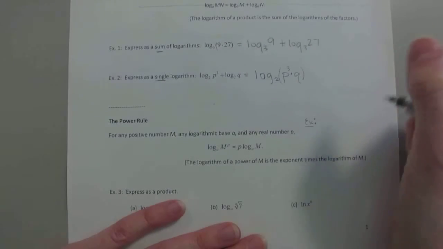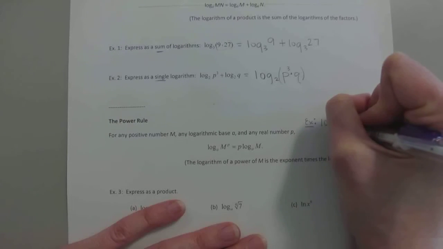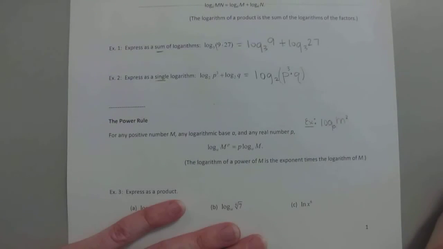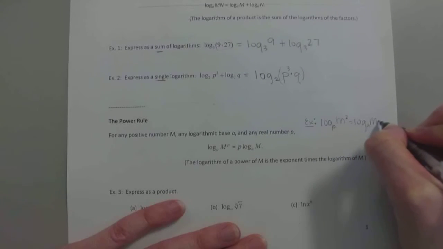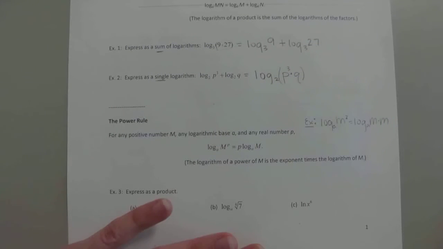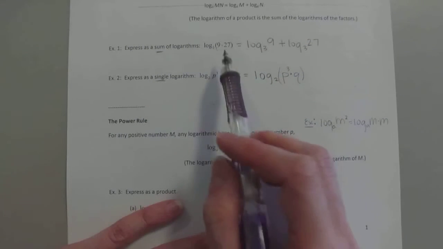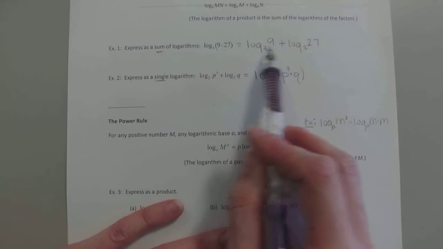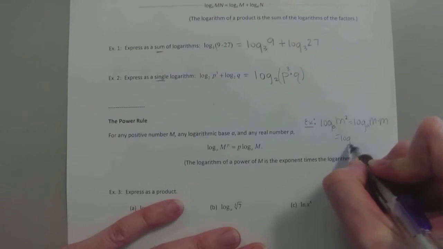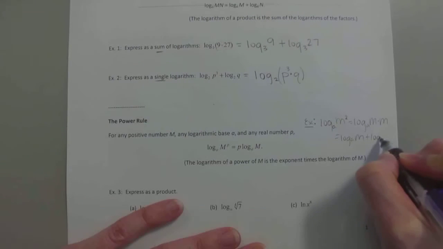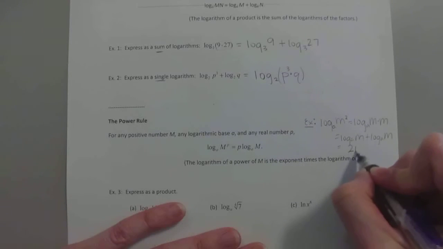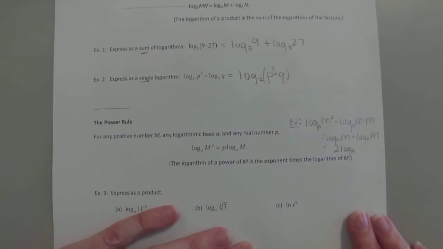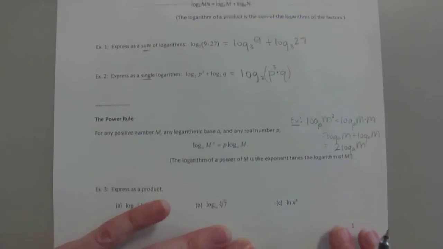Let me show you this real quick. This is just an example. It's just a proof. You don't have to write it down. Say we had log base a of m squared, okay? Well, that can be rewritten as log base a of m times m. Do you agree with me? Okay. What did we just learn up here about how we can rewrite a product? By adding it. So this is the same thing as log base a of m plus log base a of m, correct? And how many log base a of m's are you adding? 2 of them.